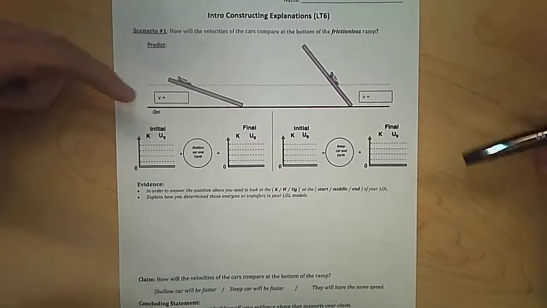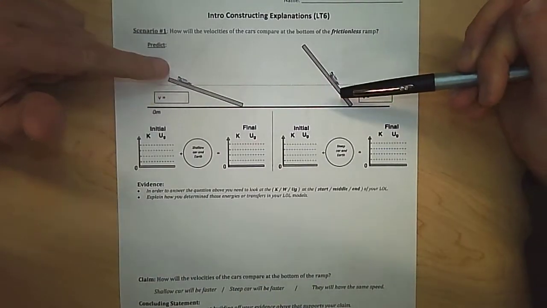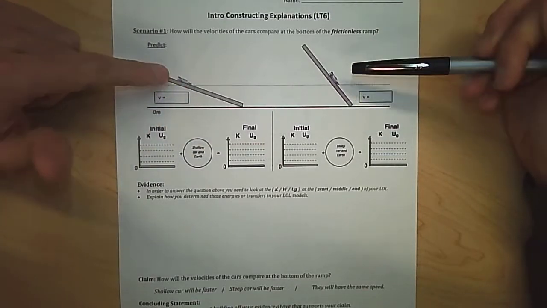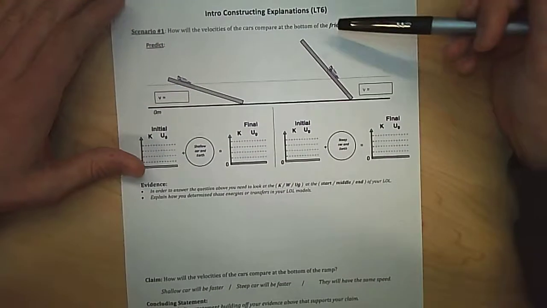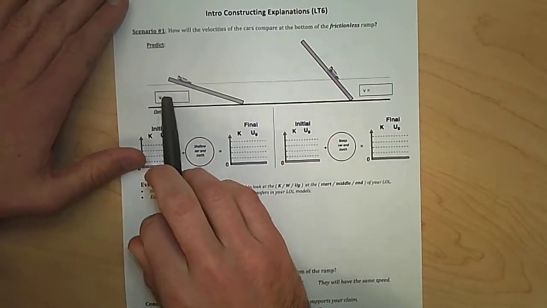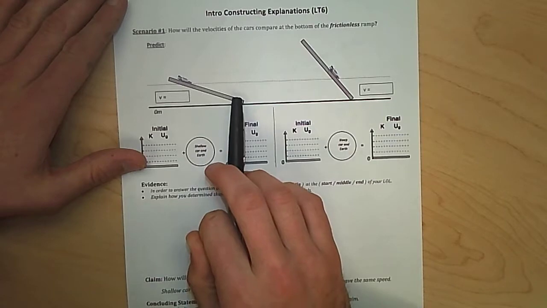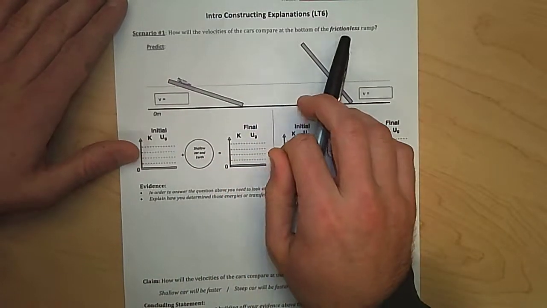Alright, so in class, we had a demo set up where there were two ramps. Notice that there's obviously a difference in steepness of the ramps, but we dropped the cars from the same height. And we asked the question, how are the velocities of these cars going to compare when they're at the very bottom of the ramp right here? And by the way, this ramp is a frictionless ramp.